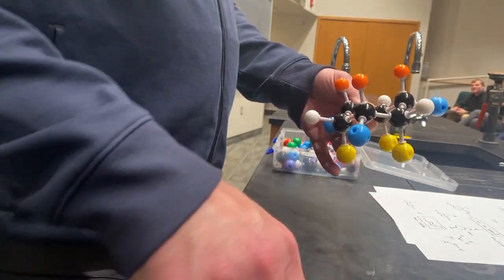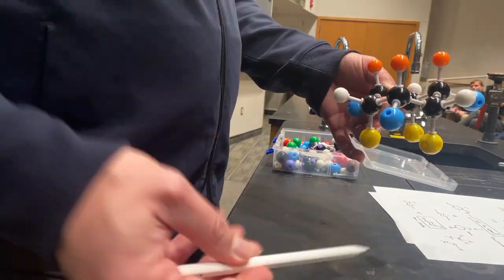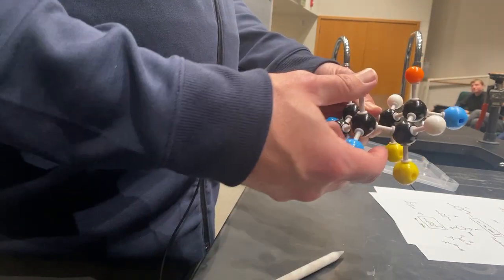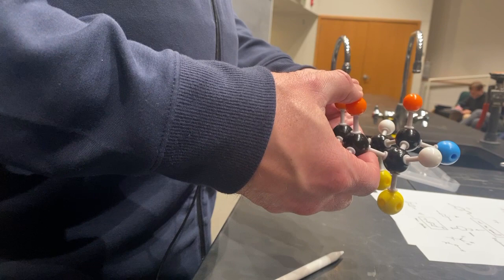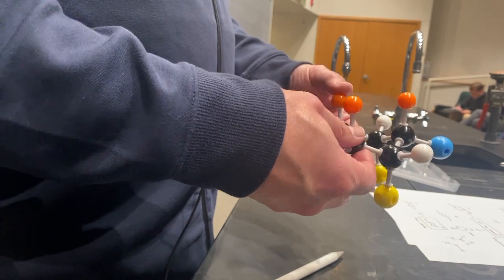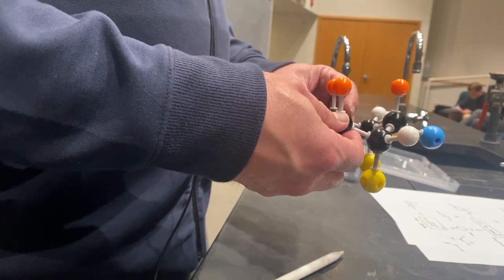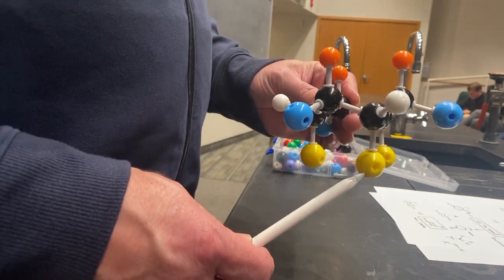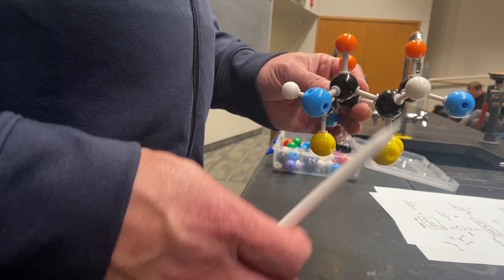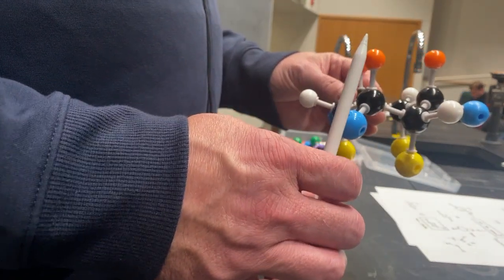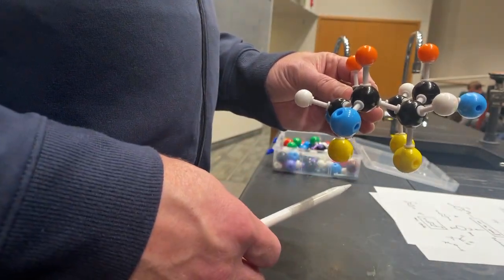And the North Pole would be here and the South Pole would be here. These orange protons are axial. They're pointing upward along the axis of the sphere. The yellow ones here are also axial. The orange ones we'll call axial up, and the yellow ones we'll call axial down.